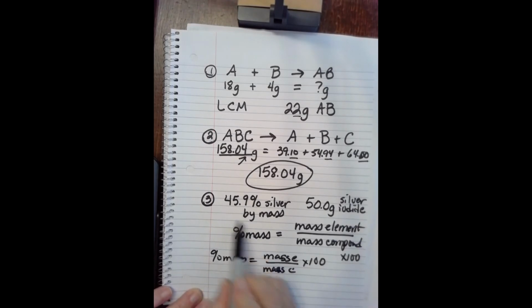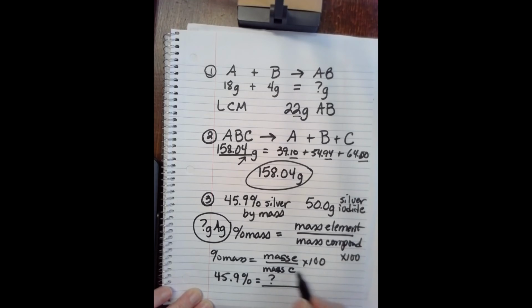All right, so I have 45.9% equals, do I know the mass of silver? No, that's what it was asking me, right? So question mark grams of silver, that's what I'm trying to find. That's what I don't know. I'm going to put a question mark there. Do I know the mass of the compound? I do.